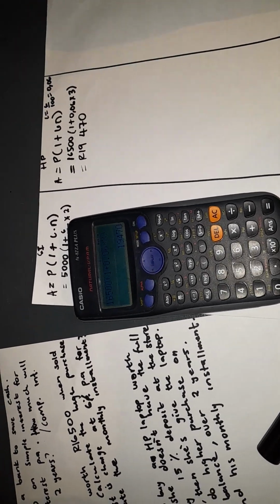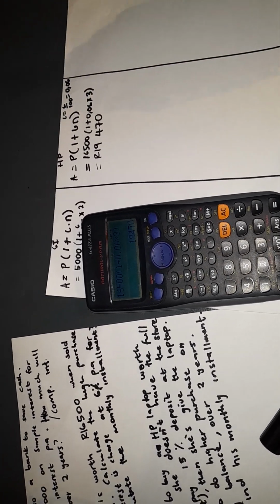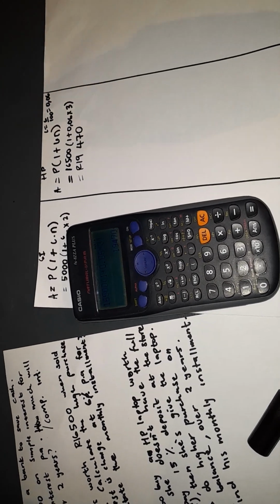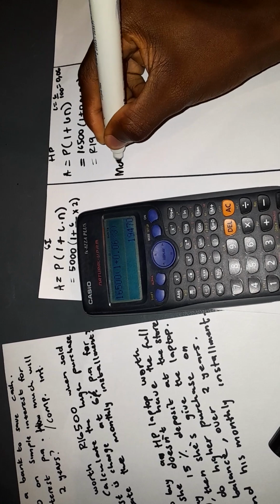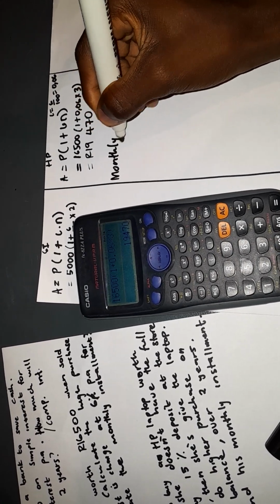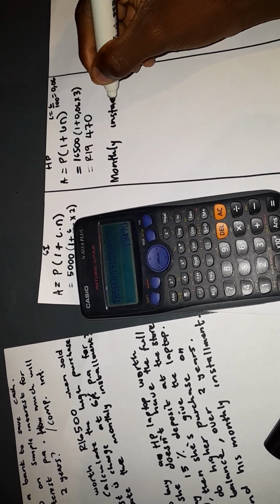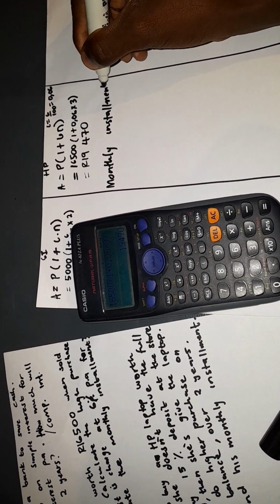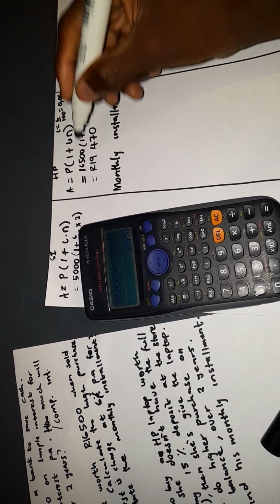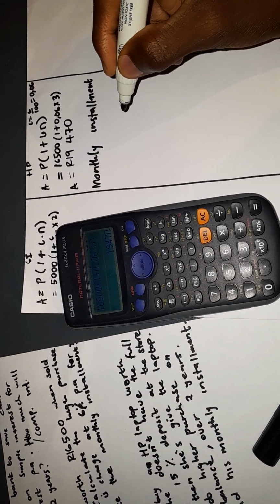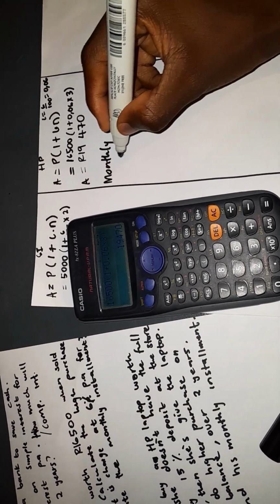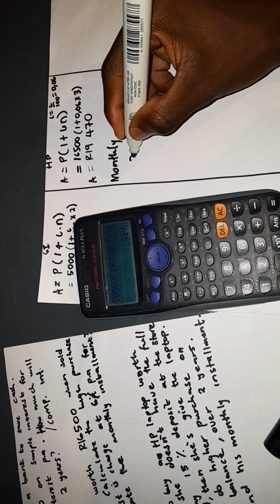Yeah, so now this is how you tackle this question. But so how do you now find the monthly installments? So first things first, what do you do now? You must find the number of years. So we now know that it's 3 years.